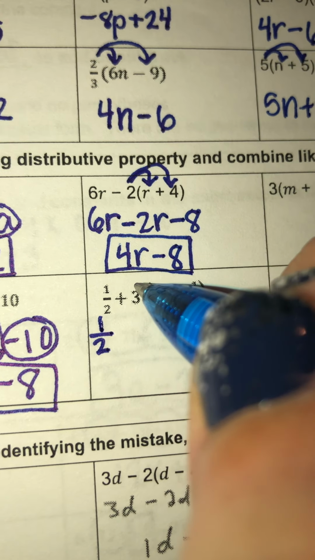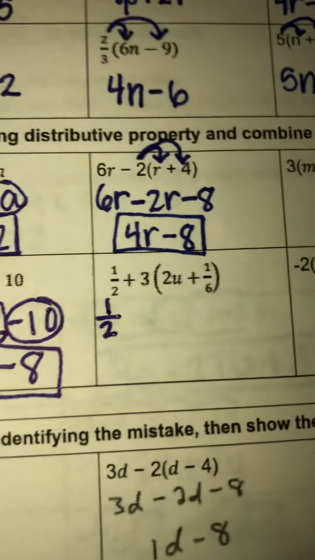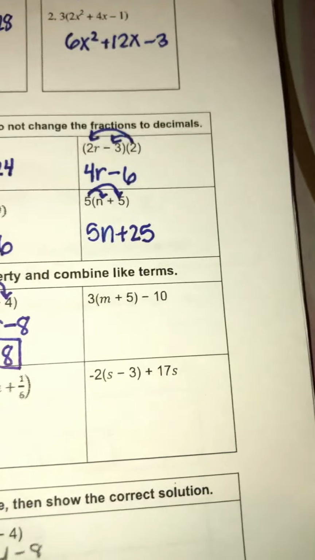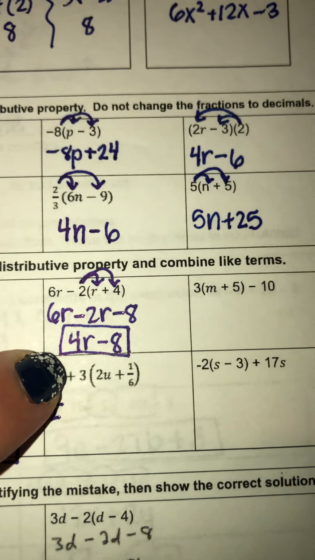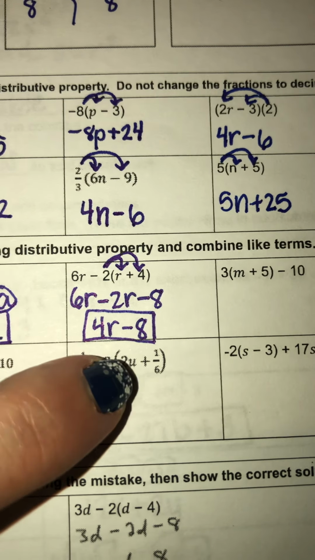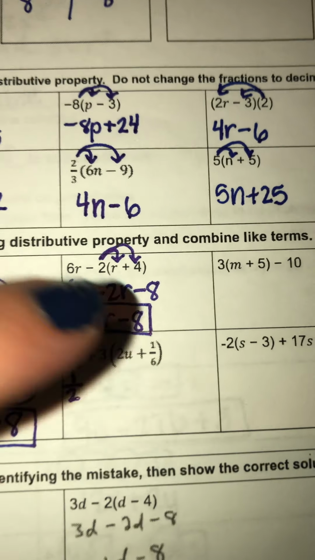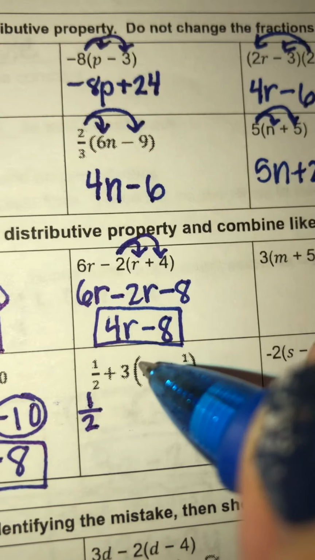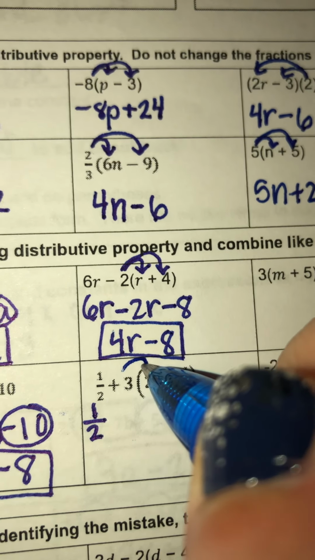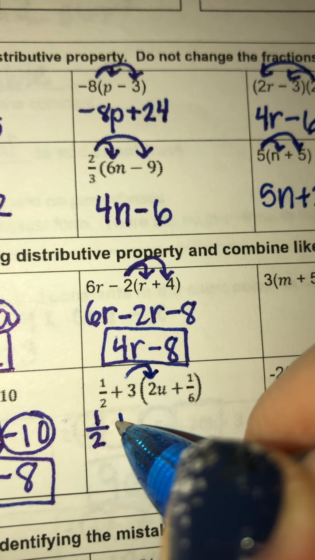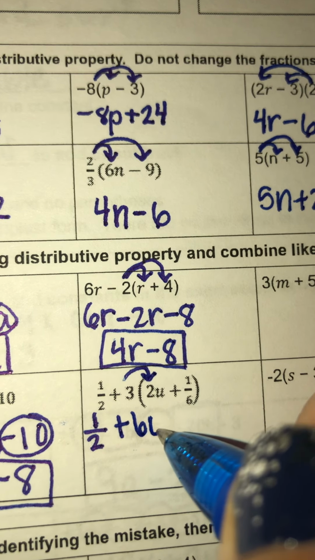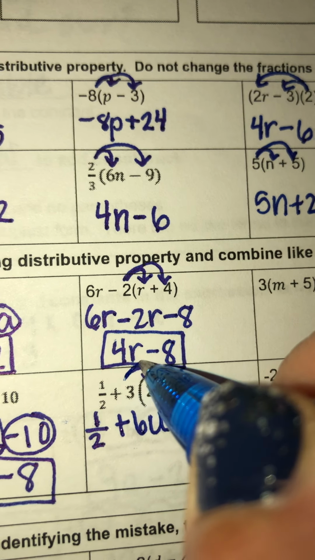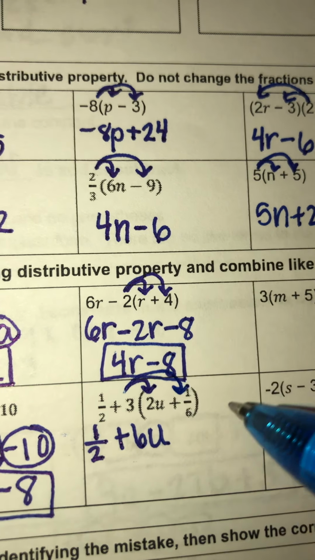And then I'm going to distribute this positive 3. Again, if I covered that 1/2 up with my finger here, that's a positive 3 I'm distributing. So I'm going to do 3 times the 2u and then 3 times the 1/6. So again, 3 times 2u, so 3 times 2, so positive 6. Put your u next to it. And then 3 times 1/6.